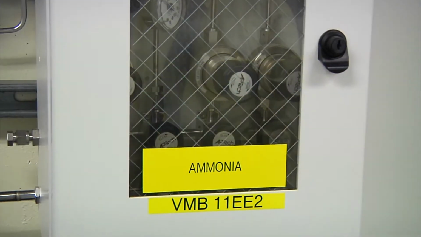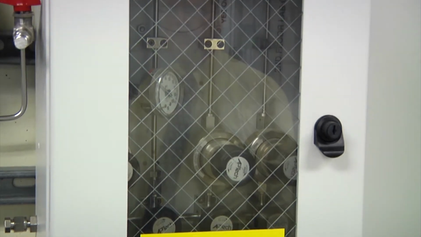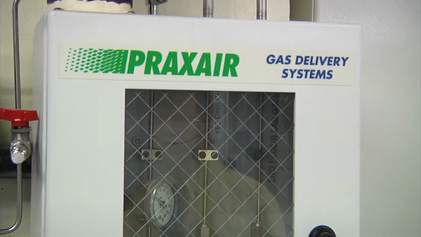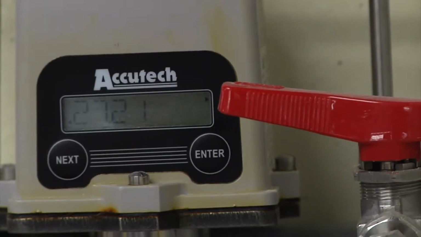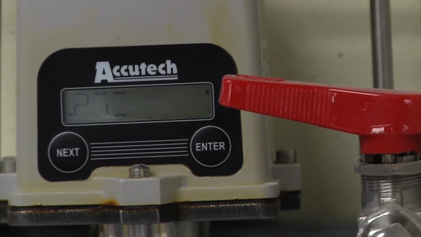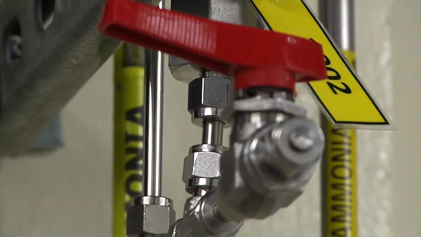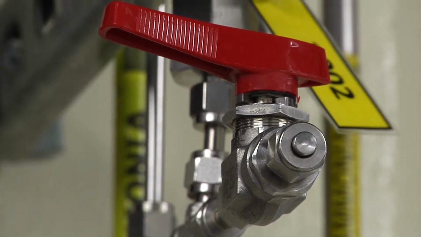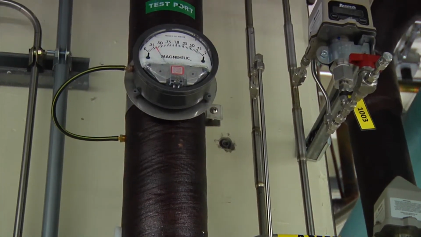The subfab allows us to make changes. All of our utilities are routed down there, and it allows us to make changes in utilities going to equipment, add new equipment in, things like that. So it's a very useful space that is isolated from the clean room, but very accessible to the clean room.